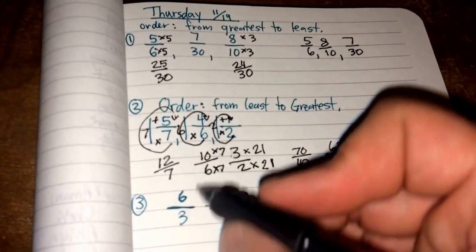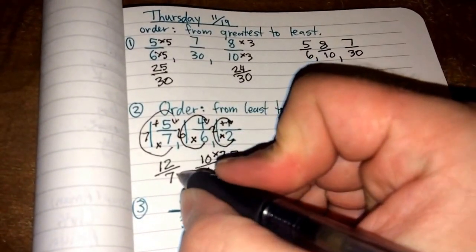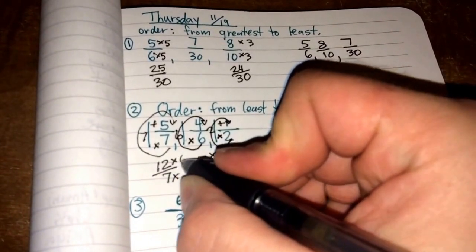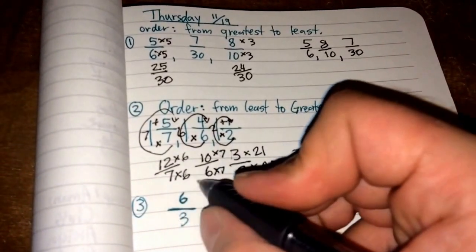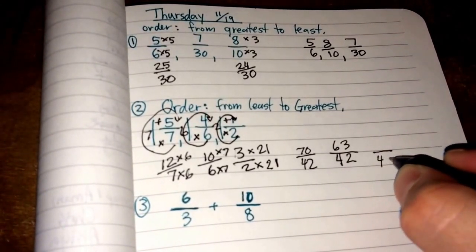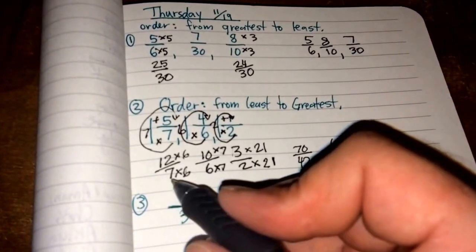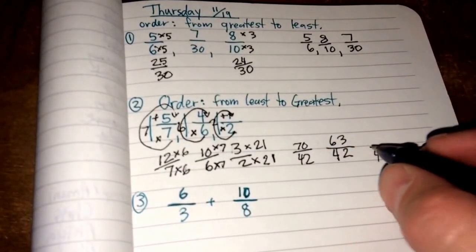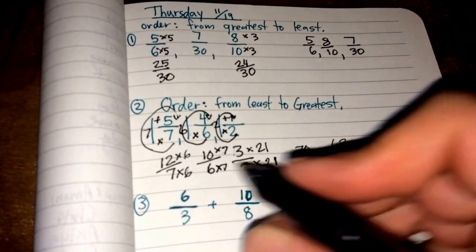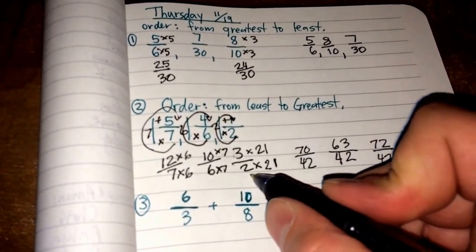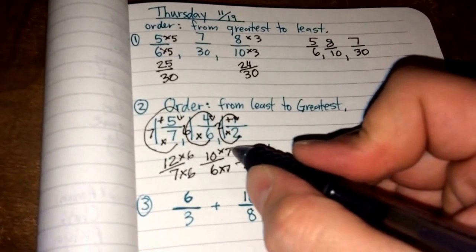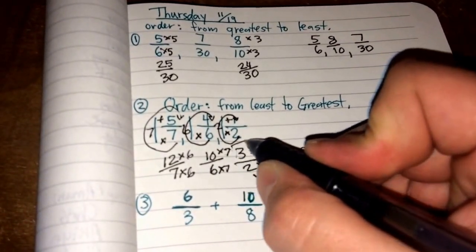And then I'm going to have to multiply 12/7 by 6. 7 times 6 is going to give me 42. I know I'm getting them a little bit jumbled here. 7 times 6 is going to give me 42. And 12 times 6 is going to get me 72. So let's see here. Sorry about that. Let's try to get a little bit more organization here.